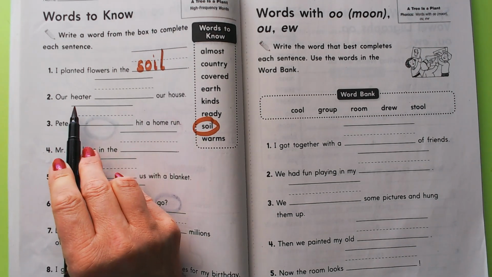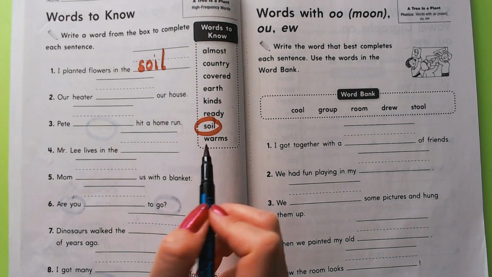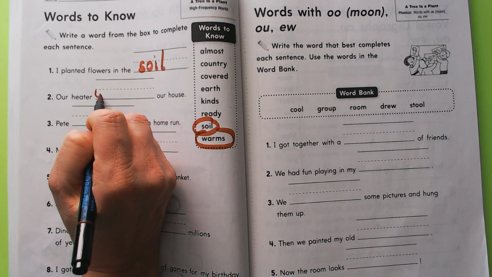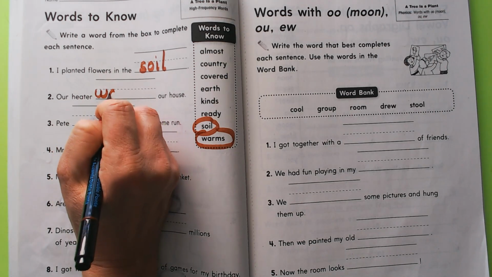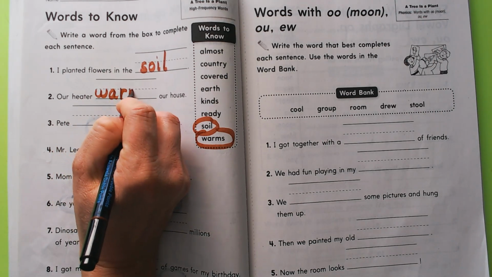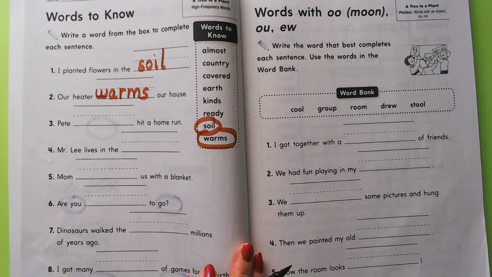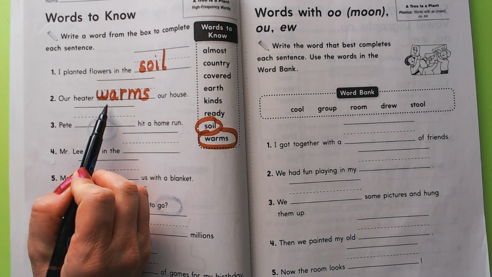What does a heater do? It warms. Circle the word warms, and in your best handwriting, write the word warms. Warms our house. Our heater warms our house.